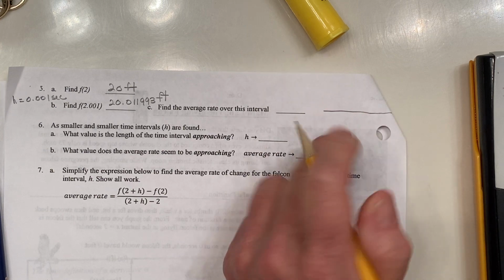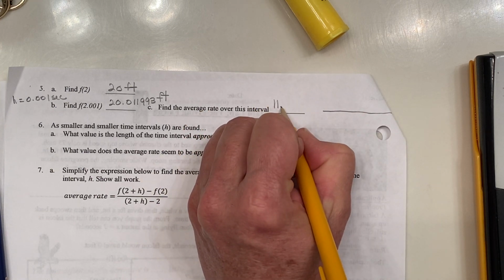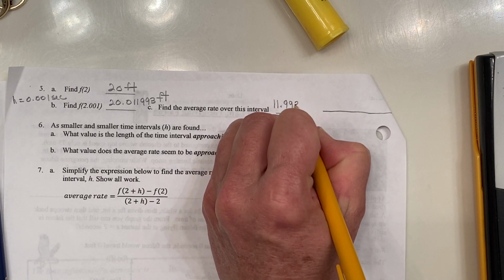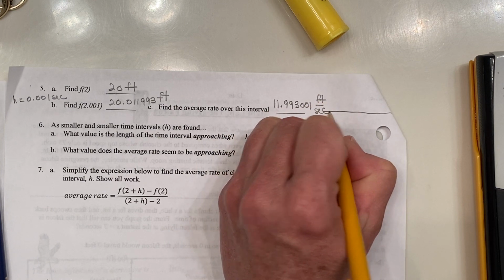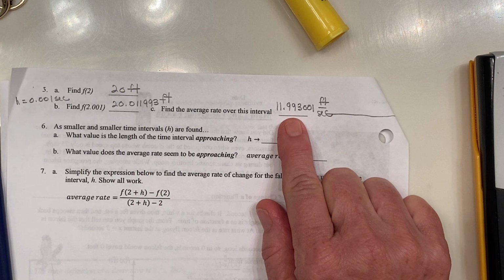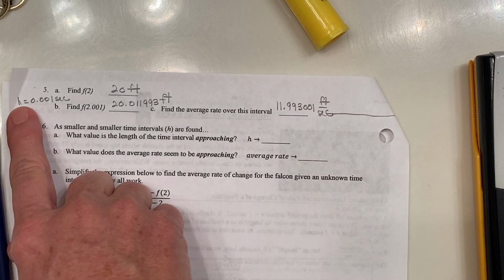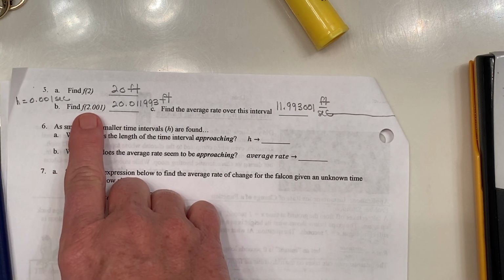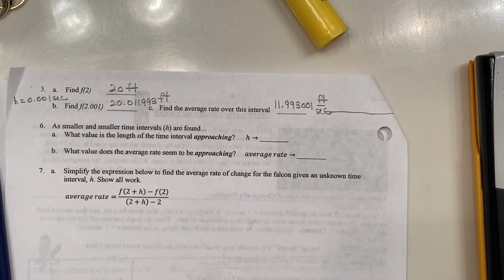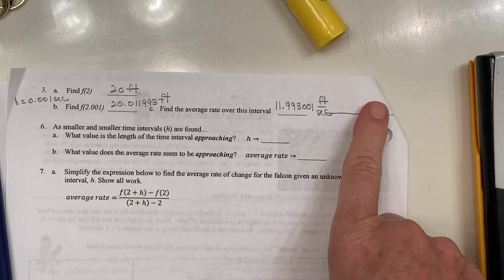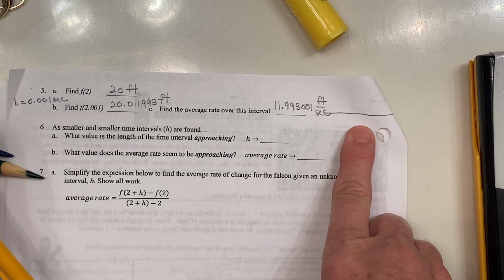I'm going to set up the same difference quotient, and we're going to get 11.993001 feet per second. I feel like these numbers are leveling off to 12. Even if I chose 2.0001, I don't think that this is going to jump past 12. That's my prediction. And of course, you have the difference quotient here.